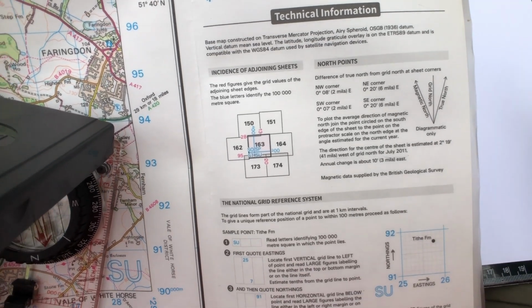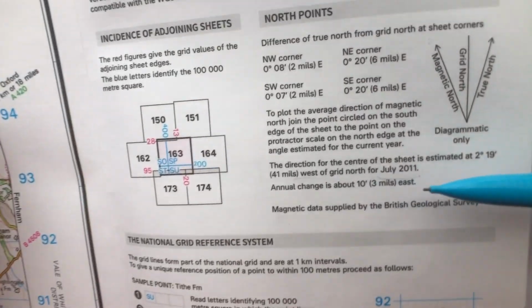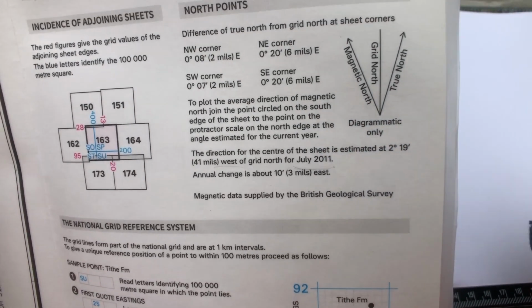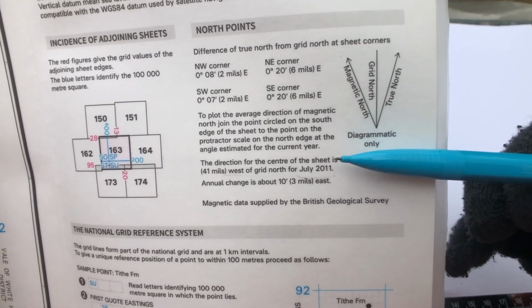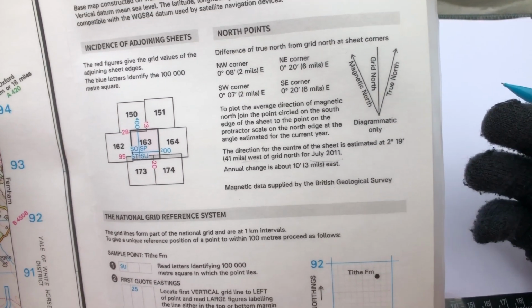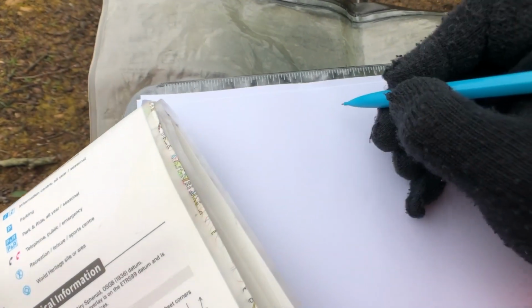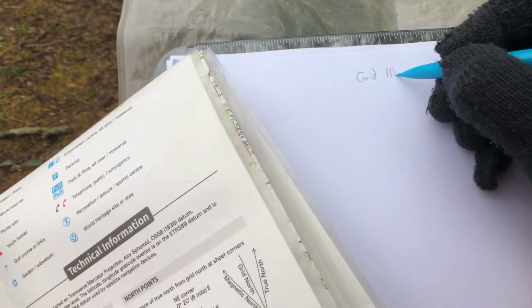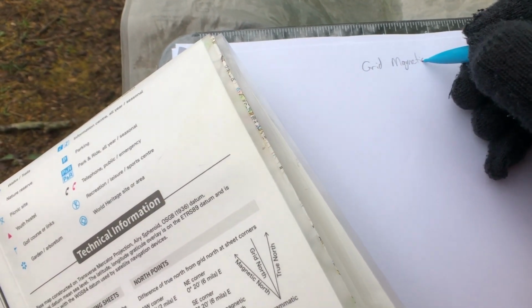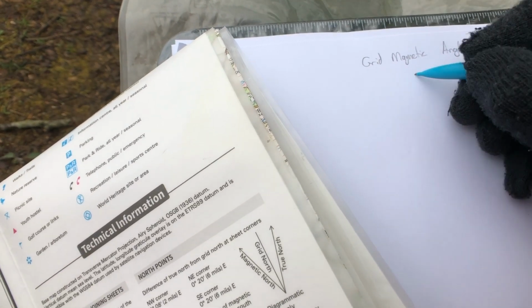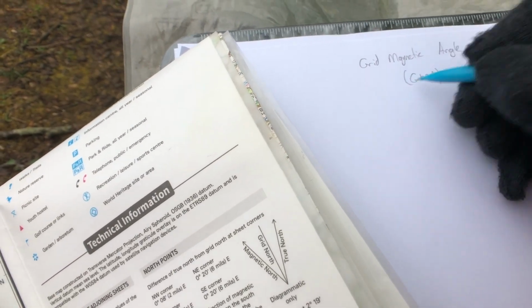We're now in 2020. The annual change, so this is changing or drifting, is changing 10 minutes east on an annual basis. So we've got 9 years of change that we need to calculate for. This is called our grid magnetic angle, or the GMA.